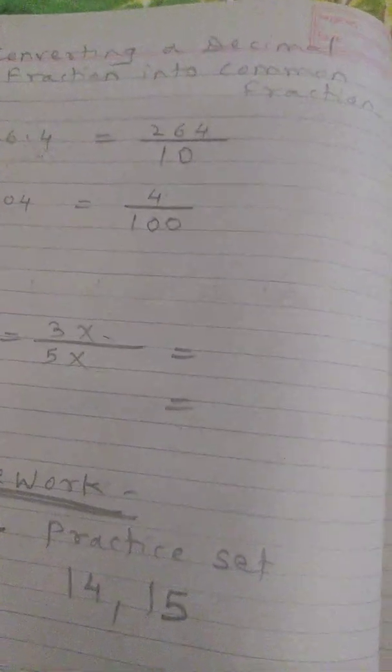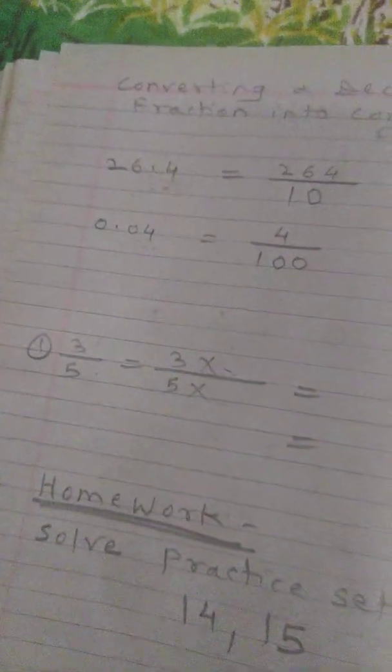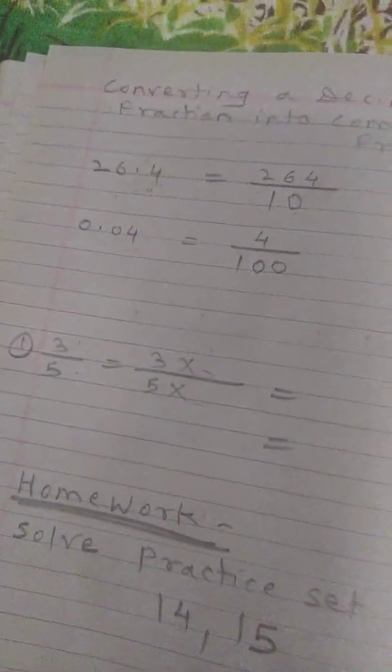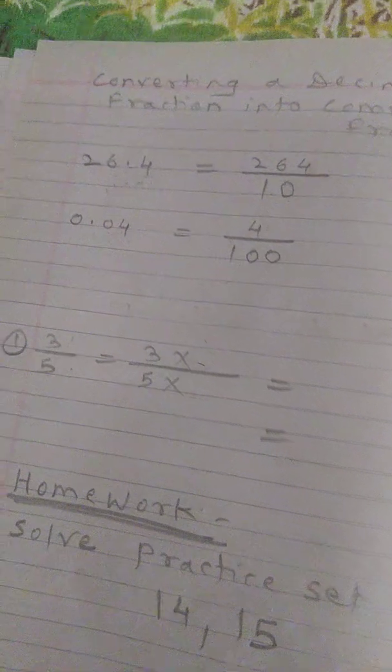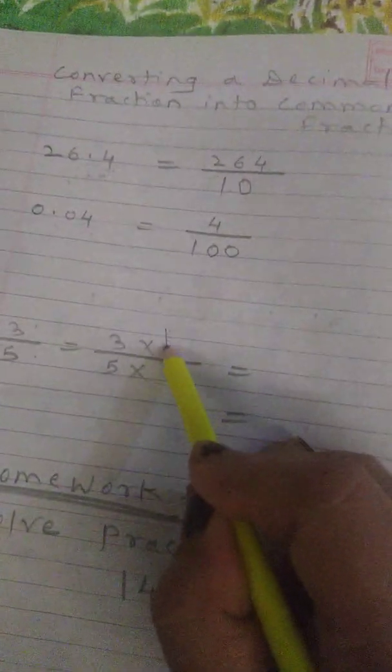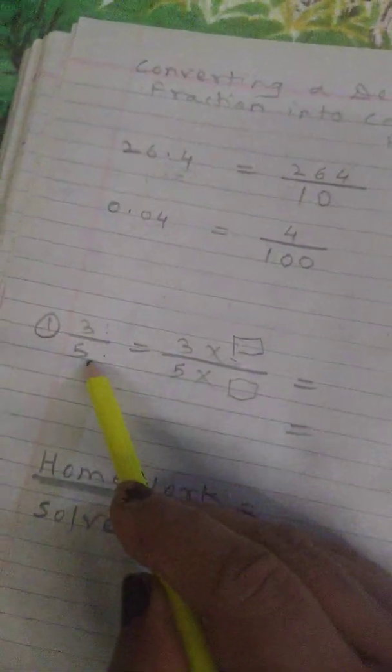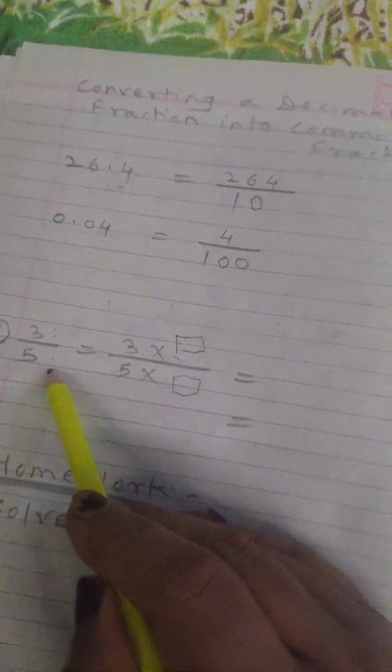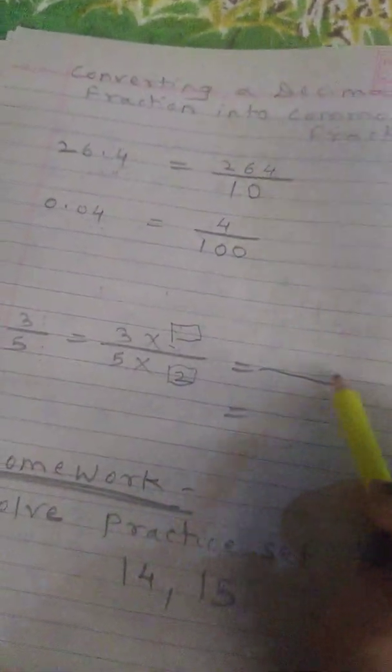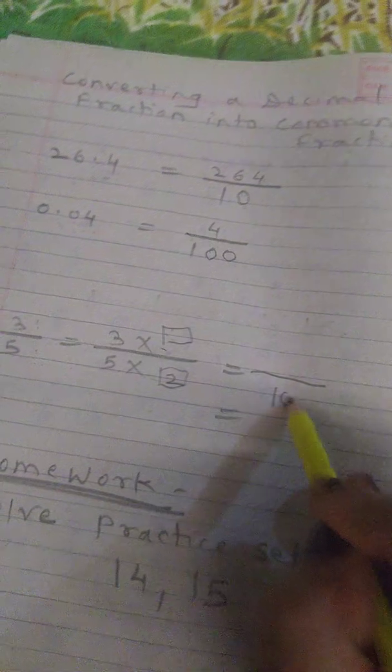Understood? Like this you solve practice set 15. In practice set 15, first sum is 3 upon 5. What is the question here? Write the proper number in the empty box. Again you convert into 10, 100, 1000 like this. So 5 2s are 10. We got the denominator 10.